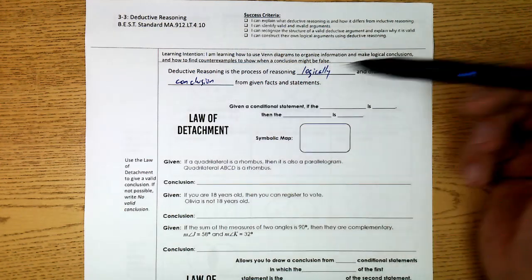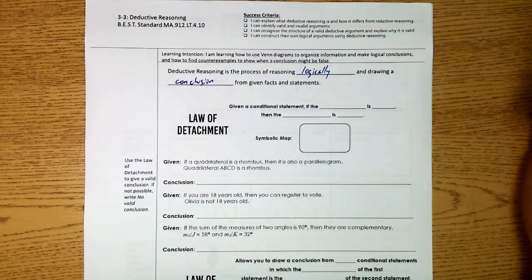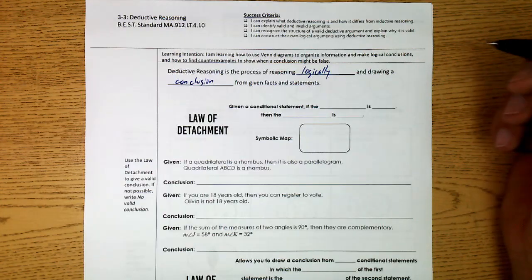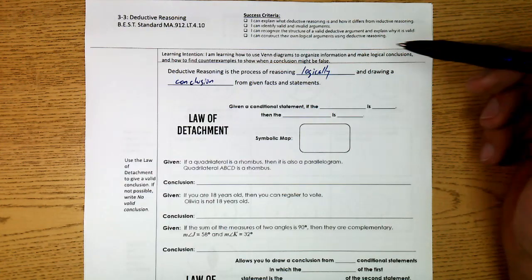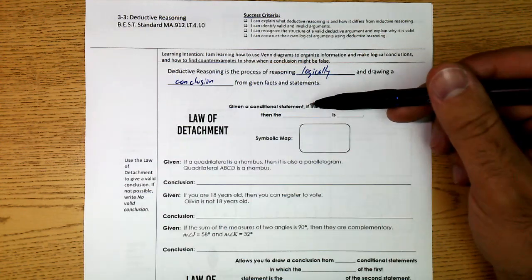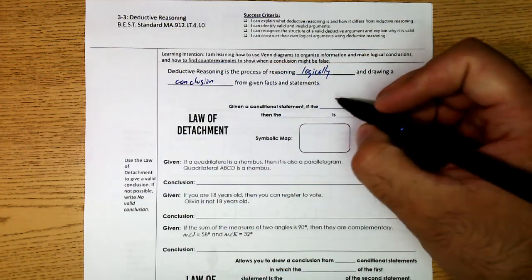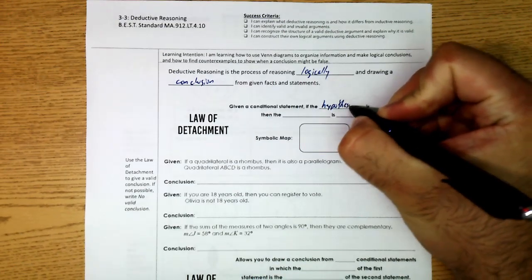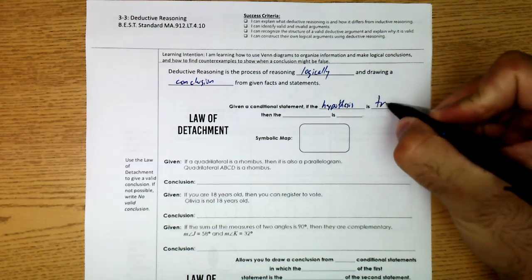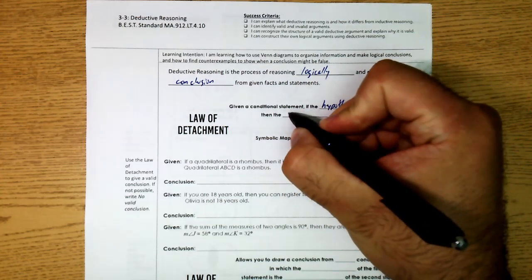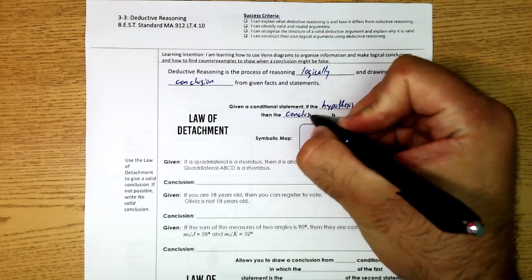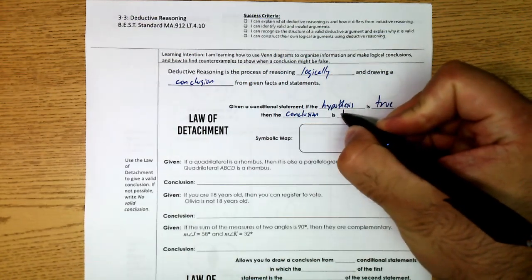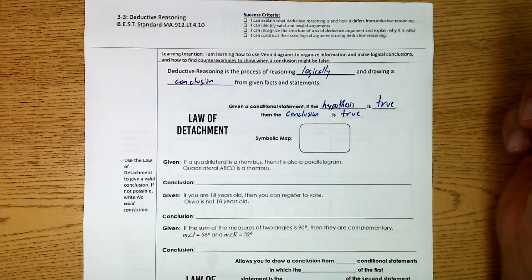The first thing we're going to look at is the law of detachment. This law states that given a conditional statement, if the hypothesis is true, then the conclusion is also true.